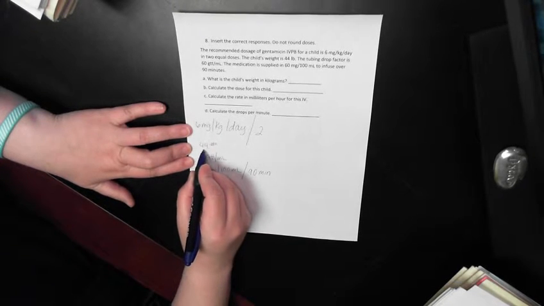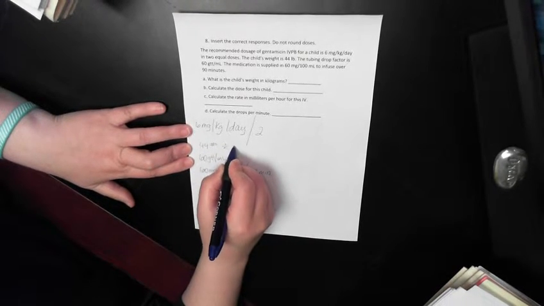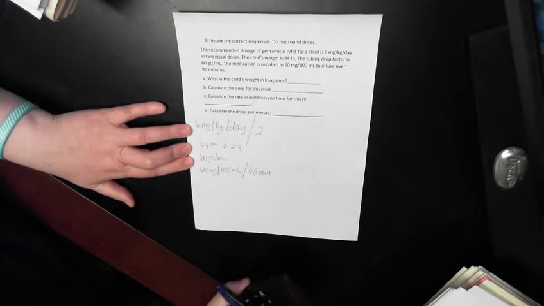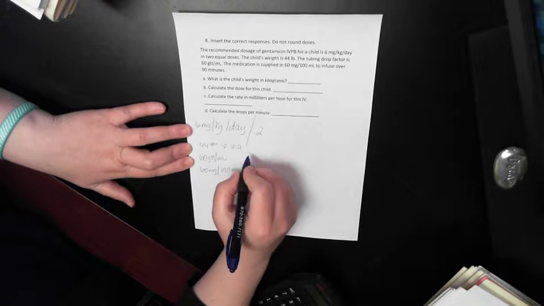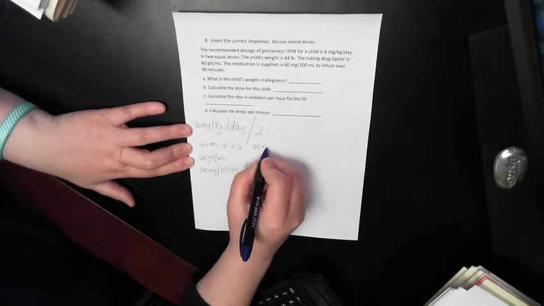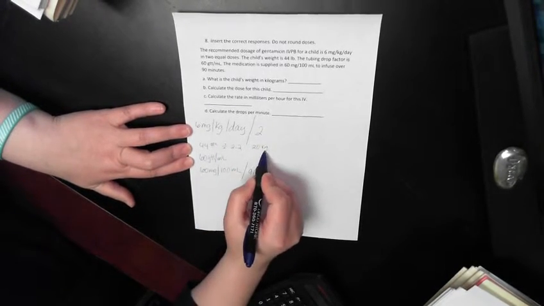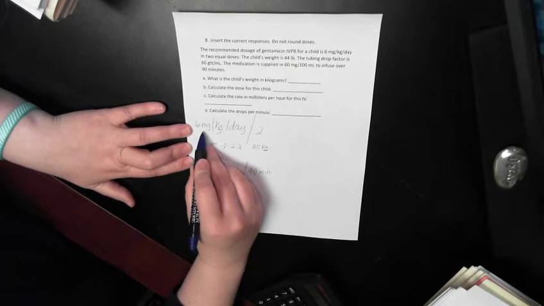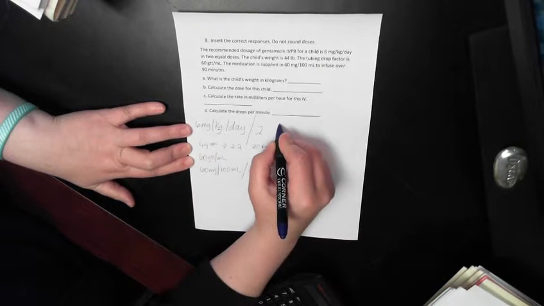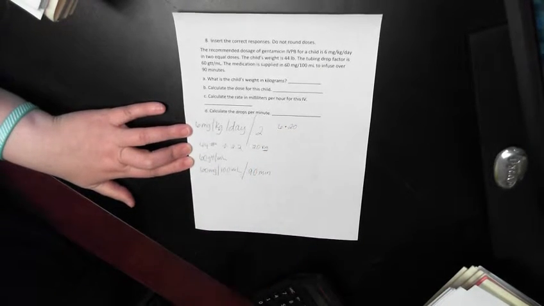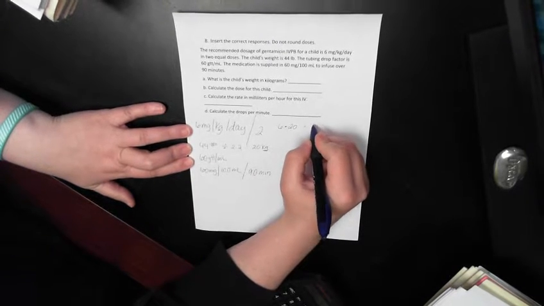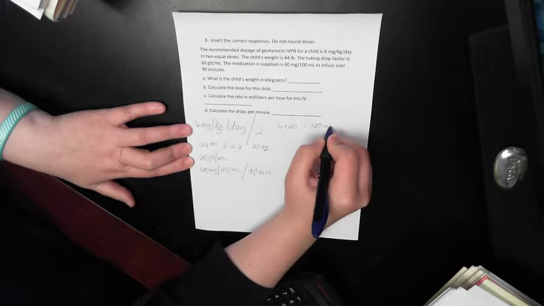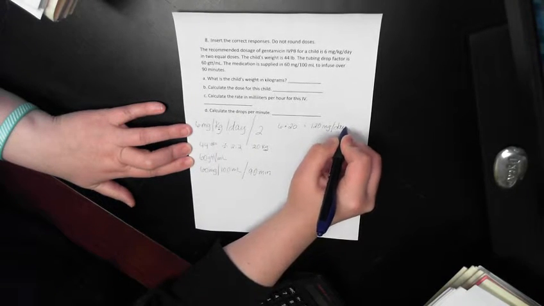Alright, so first off, we want to do the A, weight in kilogram. So we take our pounds here and divide that by 2.2. And that gives us 20 kilograms. Then we're going to plug in this kilograms here. So we're going to multiply 6 by 20 to give us milligrams per day. So I'm going to do 6 times 20. It gives us 120 milligrams per day.